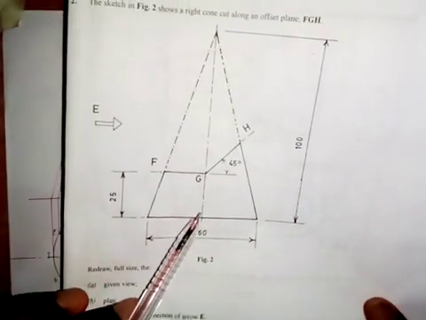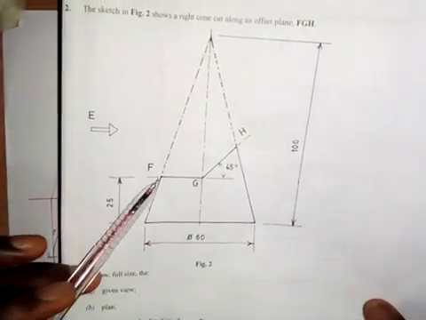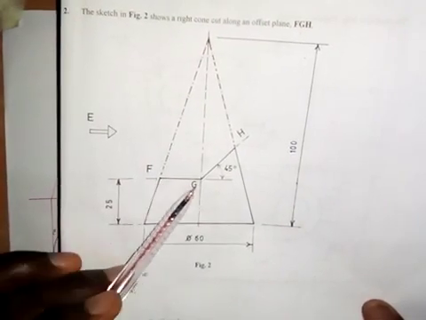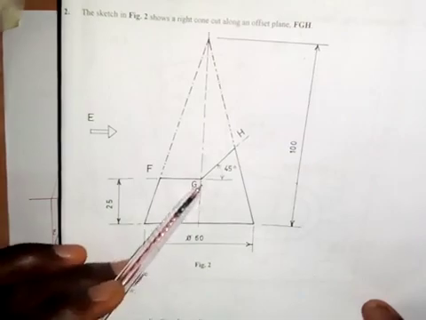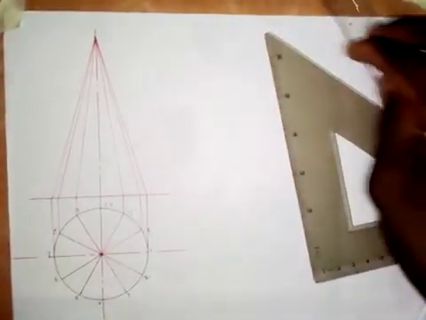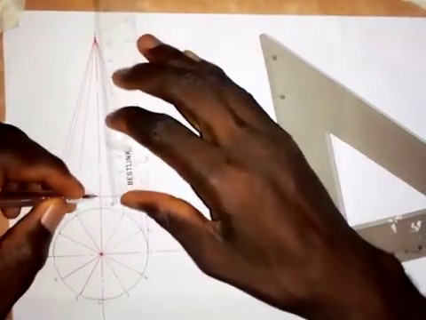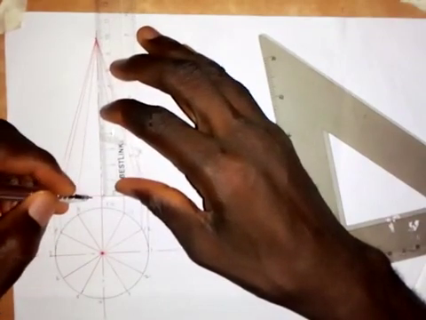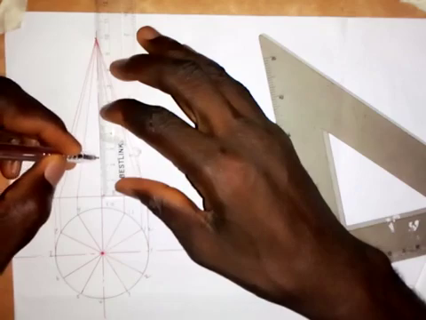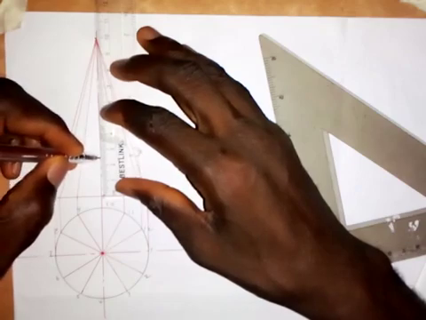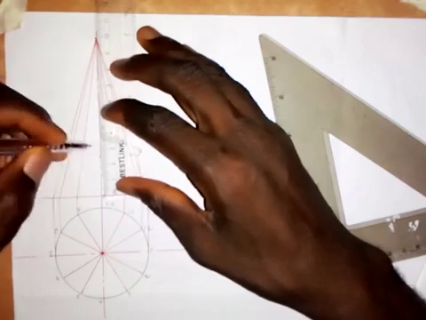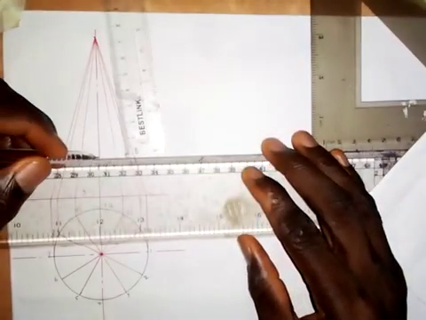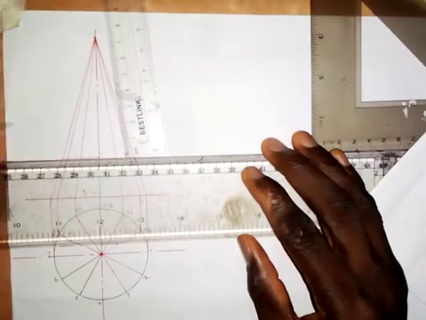The cutting plane, as I said, touches this slant side of the cone, and the distance of this point from the base of the cone is 25 millimeters. So we are taking this distance from the center here, from the vertical center line. So you don't take it here, you have to take it on the vertical center line. So 25 millimeters. This is 25 millimeters here. So we draw a horizontal line from this point like this, meeting it here.